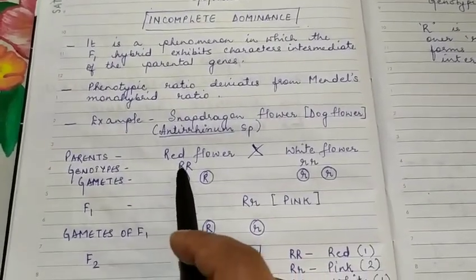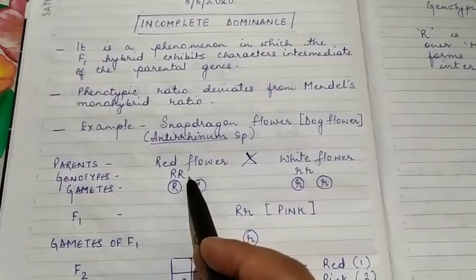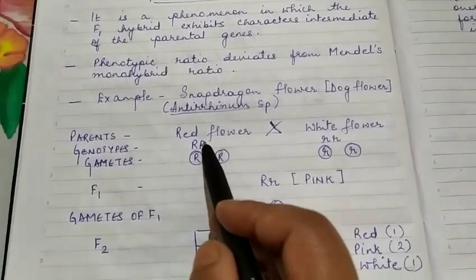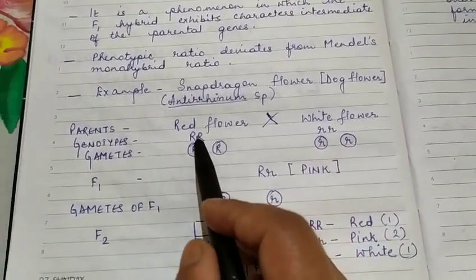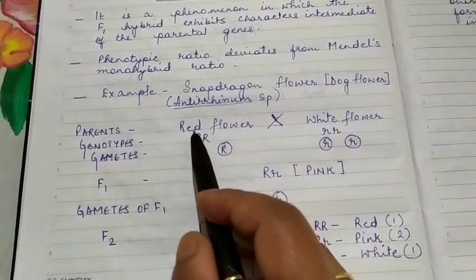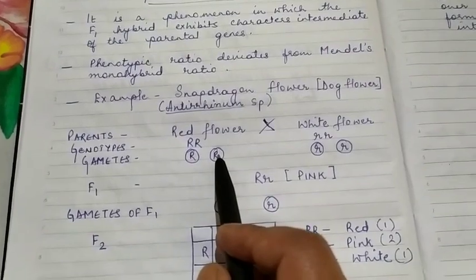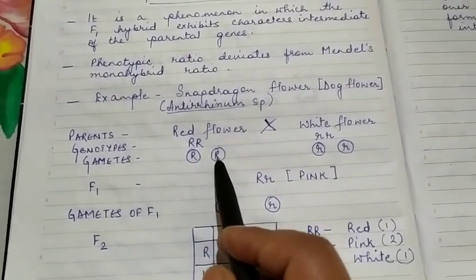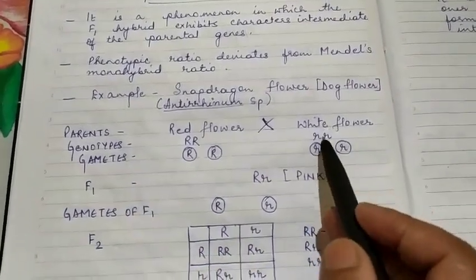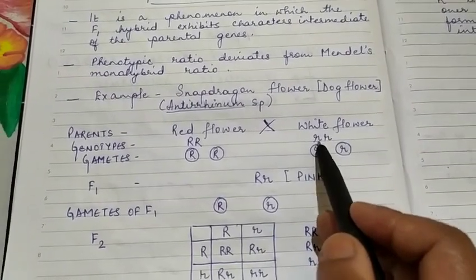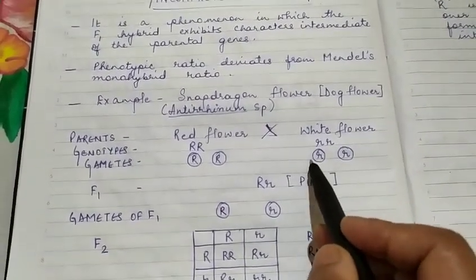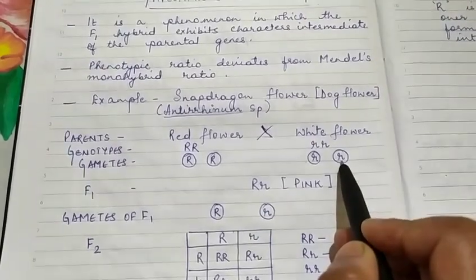Then the gamete procedure is the same. The gametes resulting from a homozygous genotype will all be the same type. So the red plant gametes will be capital R and capital R. Similarly, for the white flower plants, the gametes will be small r and small r.